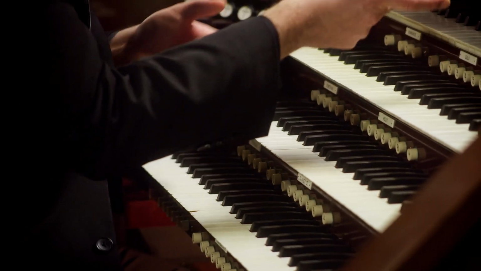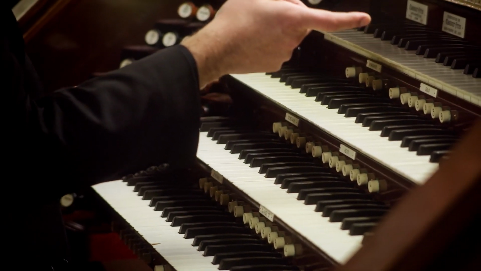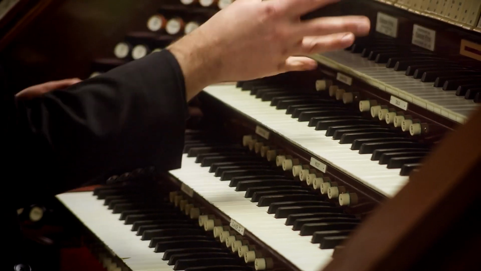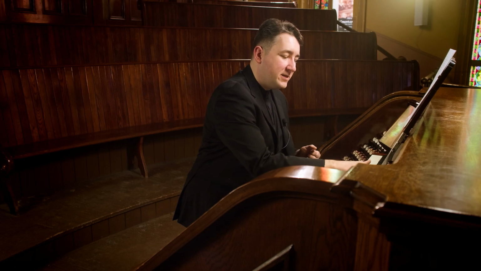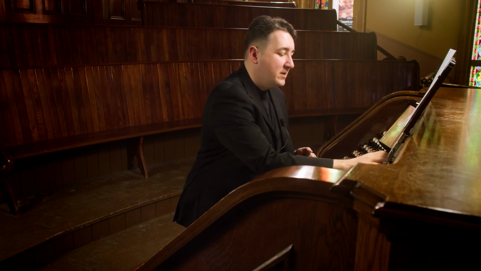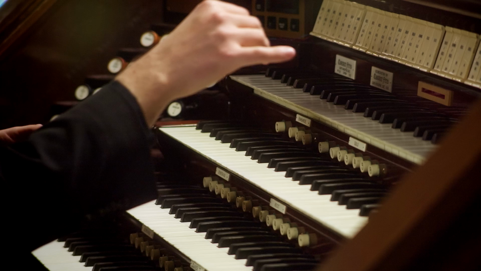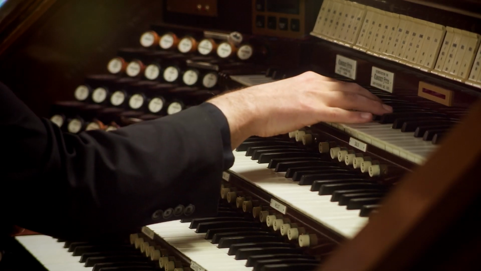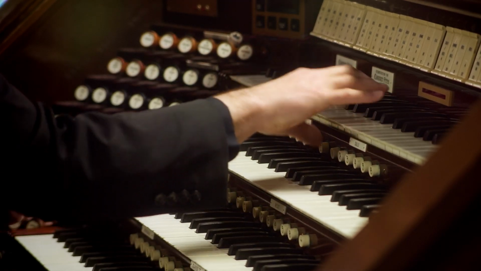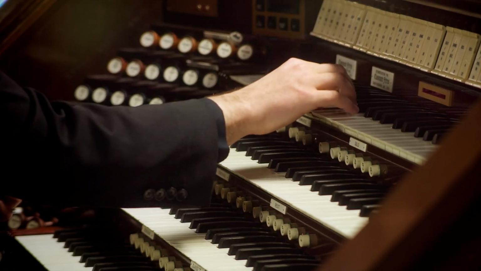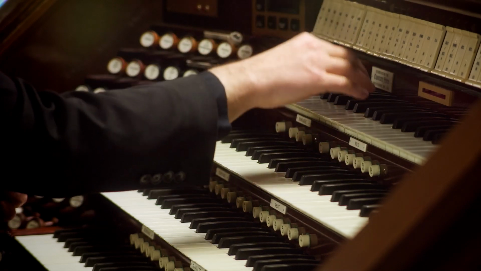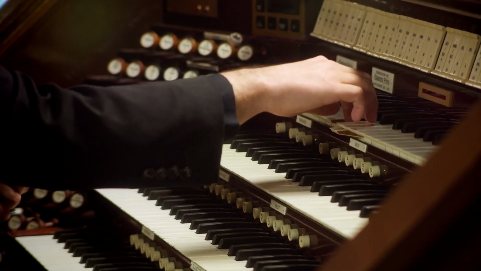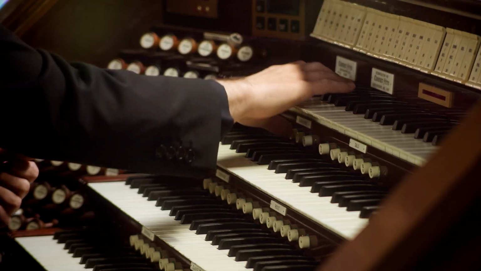The solo division is also set up mostly with solo colors in mind. On this organ, it's actually divided between 2 floating divisions, solo and bombarde. So these pistons don't quite line up, but I've chosen a couple of different sounds. For example, here is an 8-foot flute. Here's an 8-foot string. Here's an 8-foot principal. And here is the 8-foot tuba.